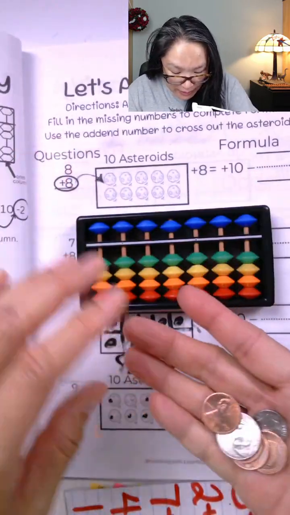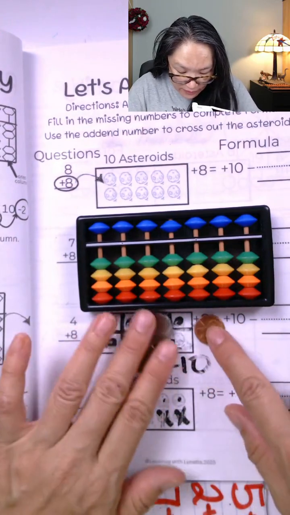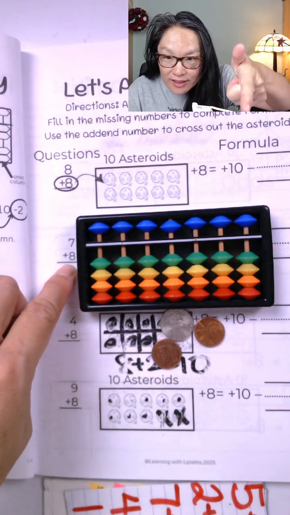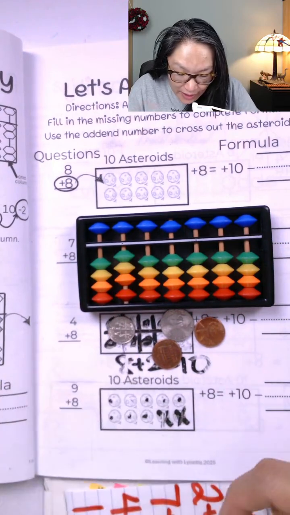We have 7 on the abacus, right? And I want to add the 8. When I add the 8, just as Jeffer says, I want to add the 10. But 10 is too much.